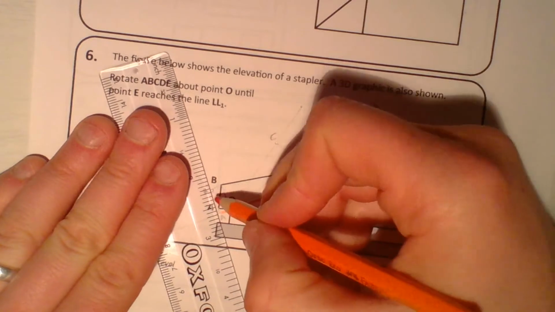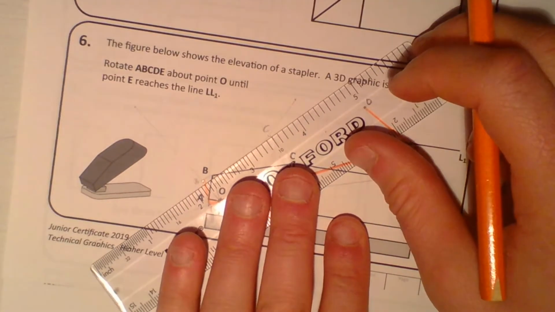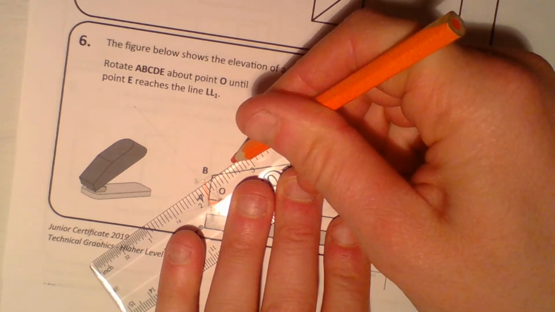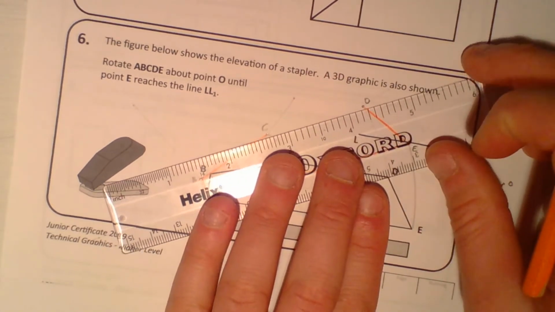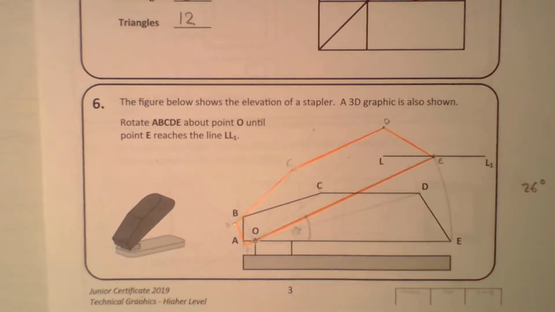So I'm just using a different color there, which makes it a lot easier to visualize, and it stands out better. So a good idea in the exam to do that yourself. And that's the new position of it, rotated upwards.